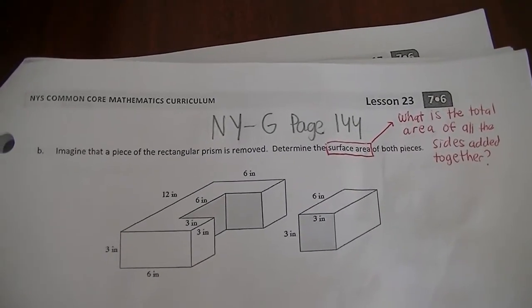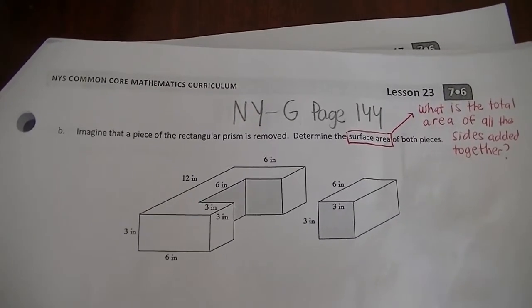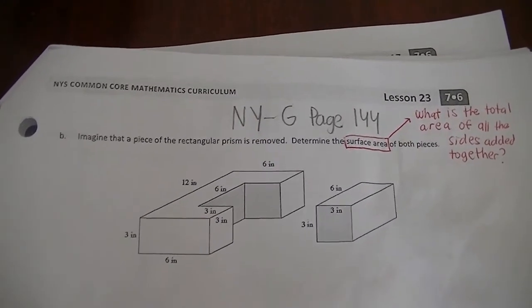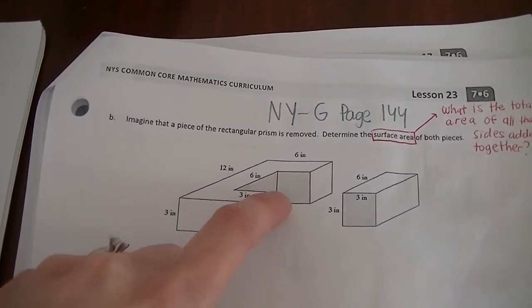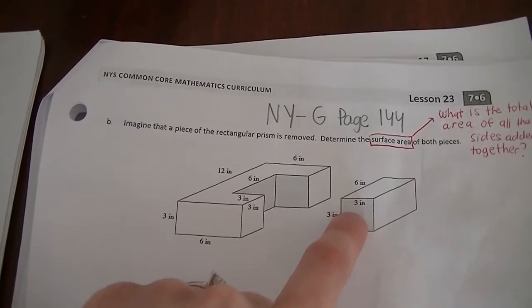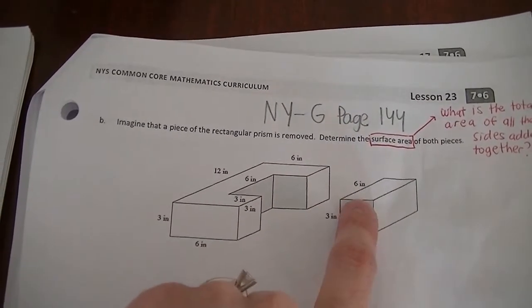This video is going to show you how to complete page 144 out of your math book. It says, imagine that a piece of the rectangular prism is removed. So here was the rectangular prism, and it looks like they cut out a little chunk and just scooted it over here. I want you to determine the surface area of both pieces.